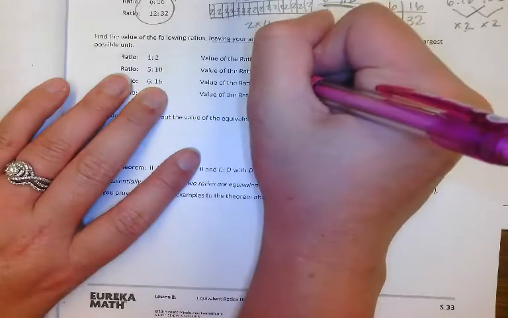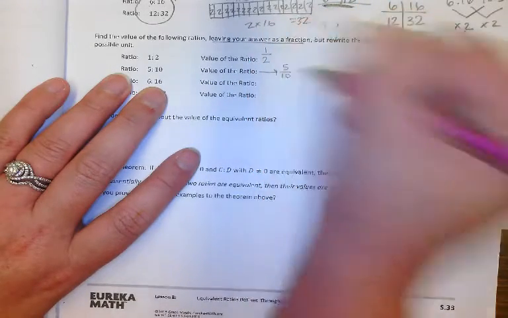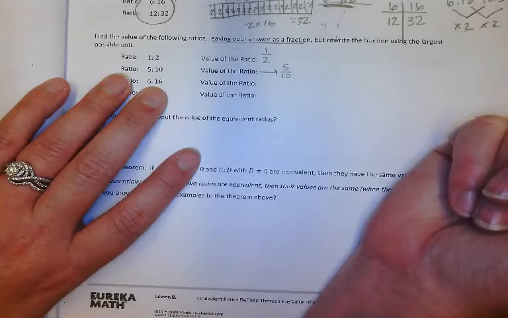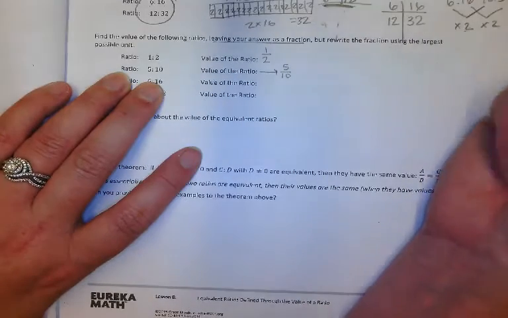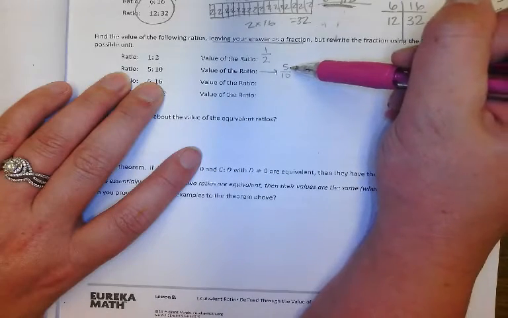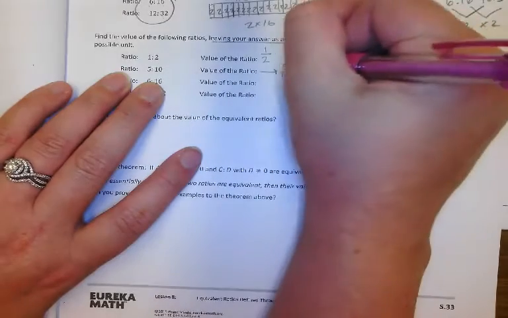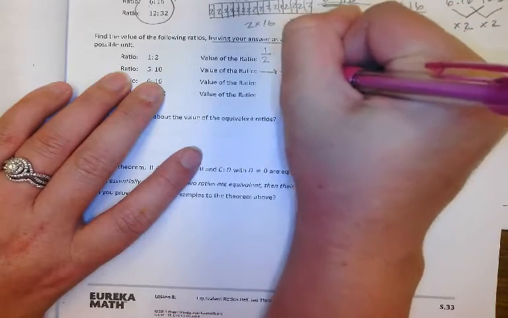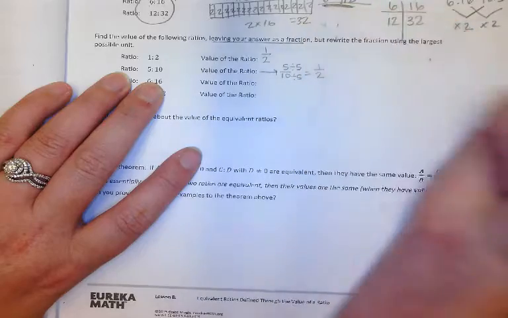But the value of 5 to 10, I can write it as a fraction like this, but it's not in simplest form. What number goes into 5 and 10? Well, 5 goes into 5 and 5 goes into 10. So the value of this ratio is a half.